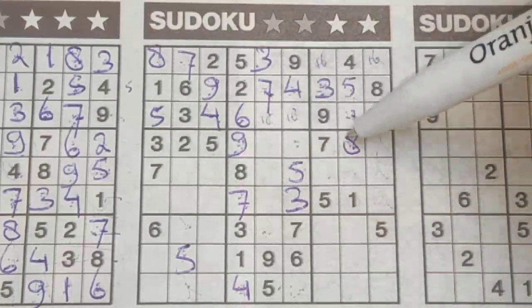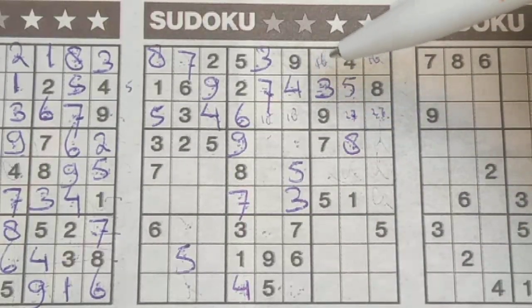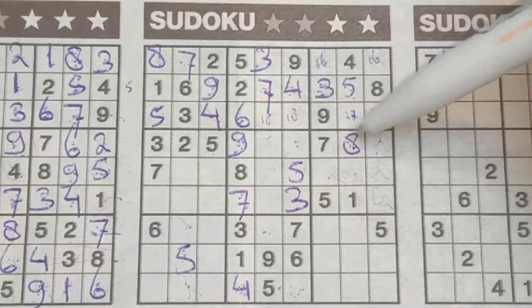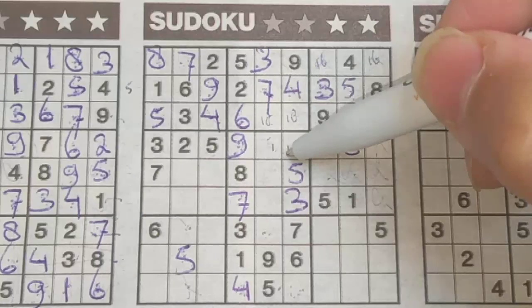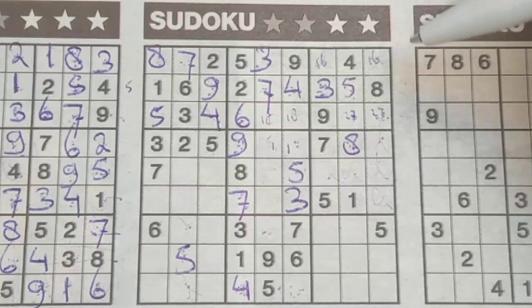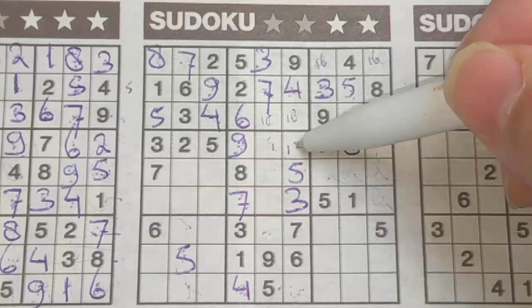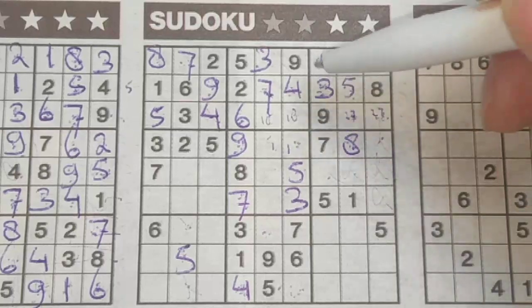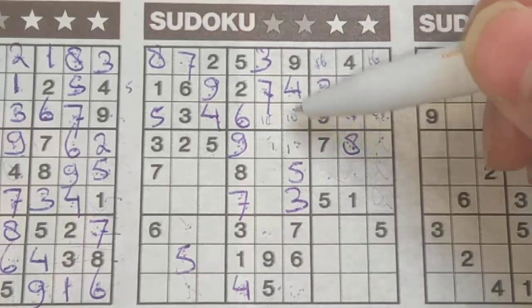How about this row? The missing numbers here are the 1, the 4 and the 6. Here I cannot fill the 1, so the 1 should be here or there. The 6, I cannot fill here, and the 4 I cannot fill here because we have a 6 and a 4.